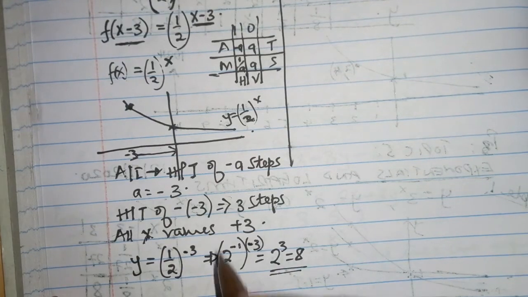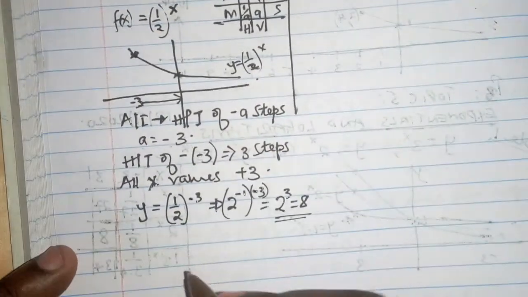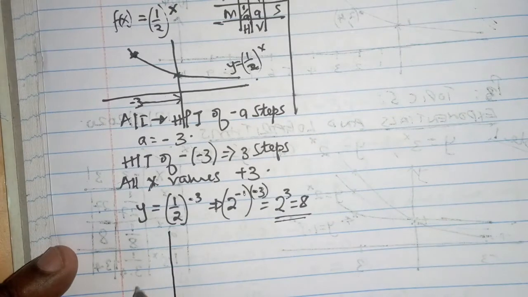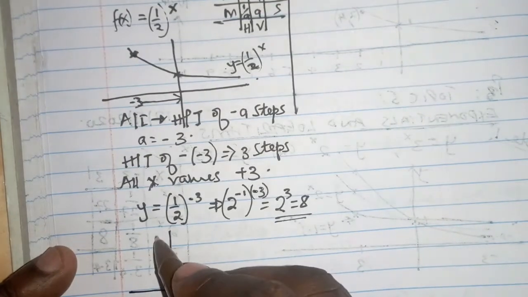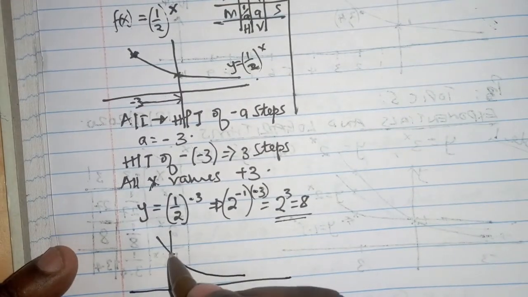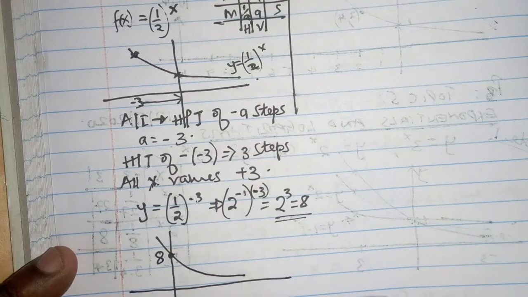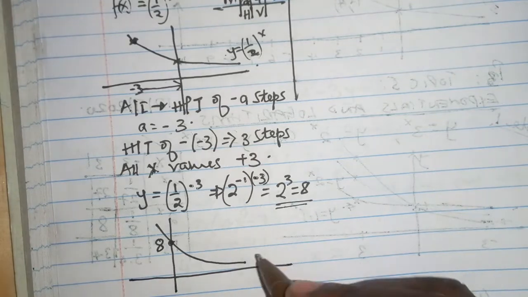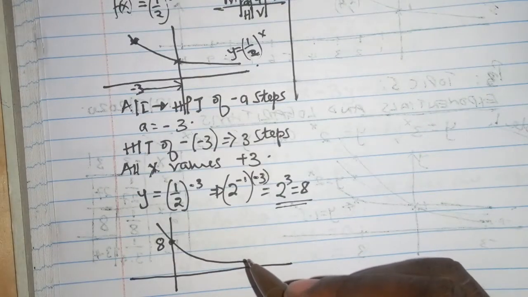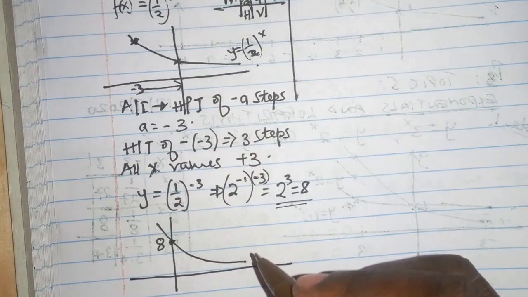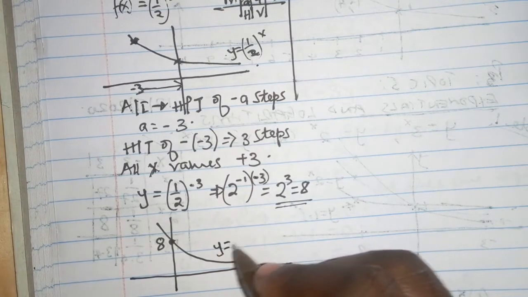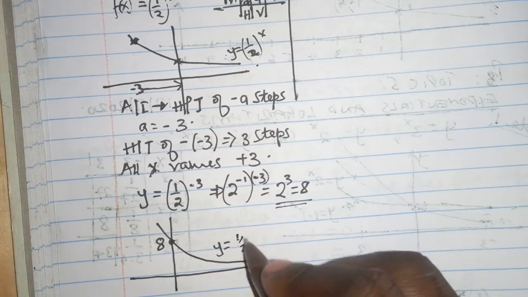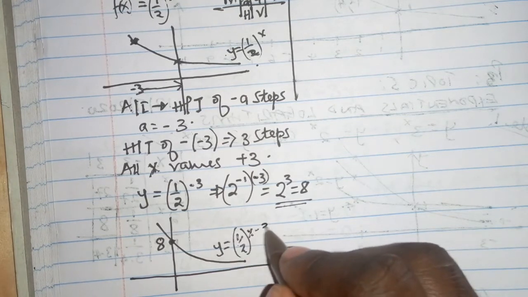So our new graph simply has the same shape, but obviously that point is very conspicuous. It is going to cut the y-axis at the point where the value of y is equal to 8. And this is the graph of y equals a half to the power x minus 3.